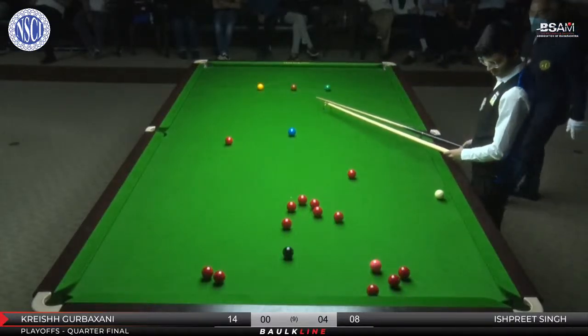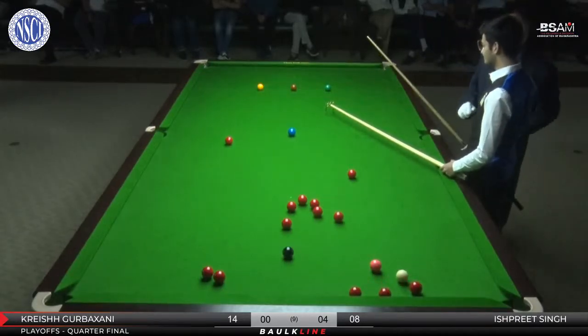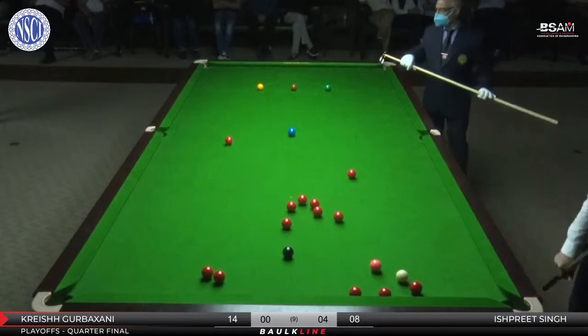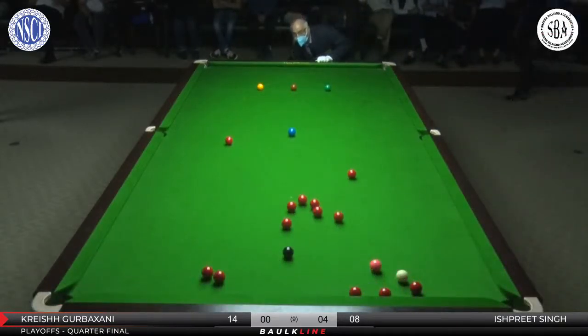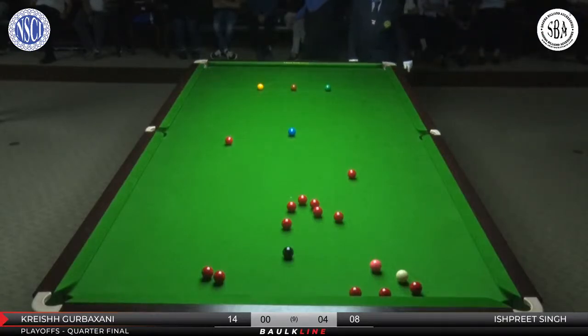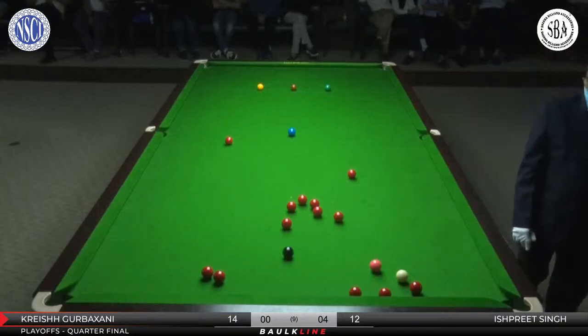And the referee called a foul. So this was probably the shot to play. Maybe if the top red goes between the 2 reds on the left side of your screen, Ishpreet will definitely take one of the top red on if it's going, or either of the 2 reds, if either of them are going.